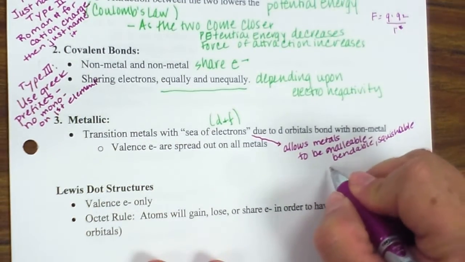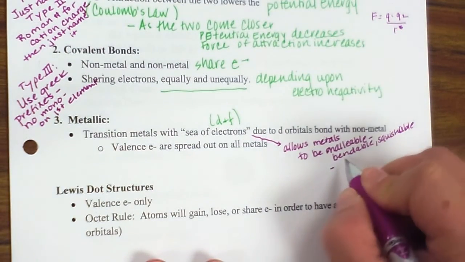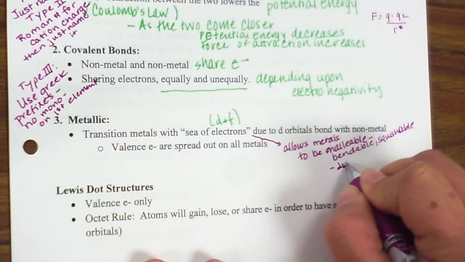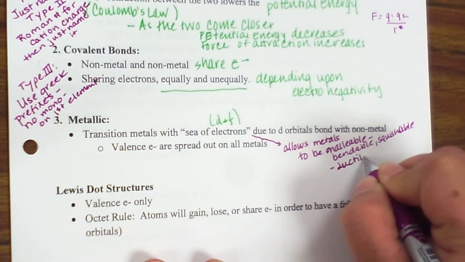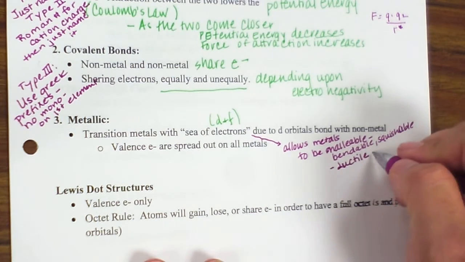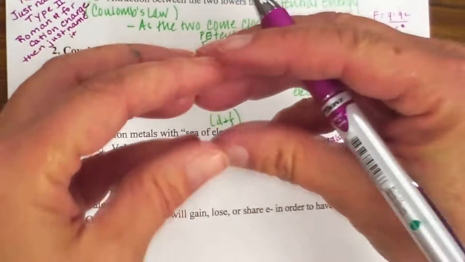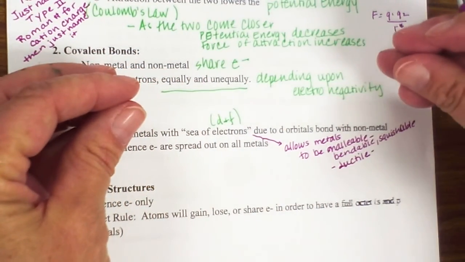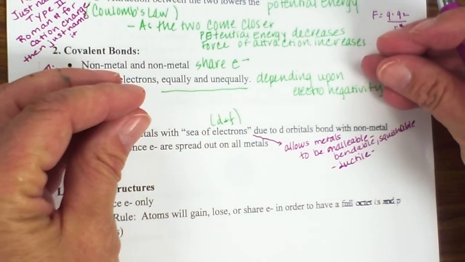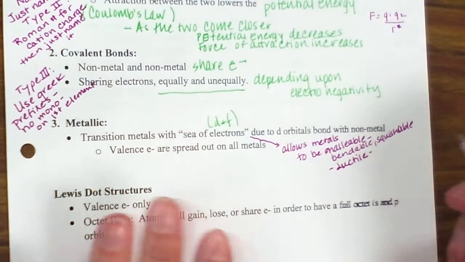It also allows them to be ductile. What does that mean? What does ductile mean? Able to be pulled into a wire like this. So that's a different kind of movement.